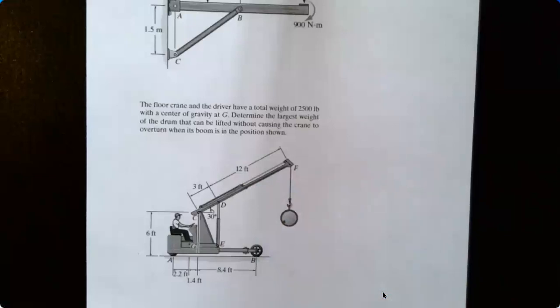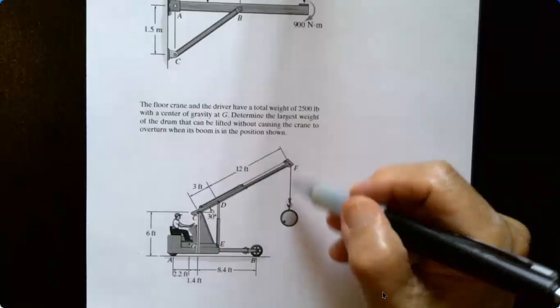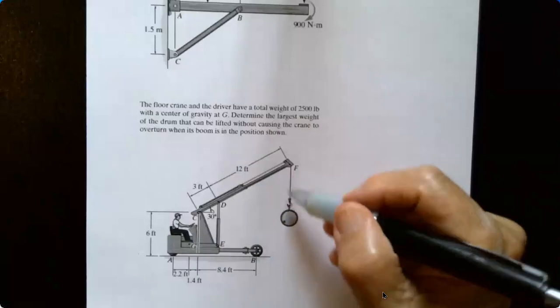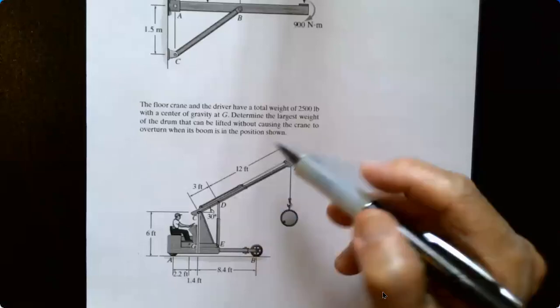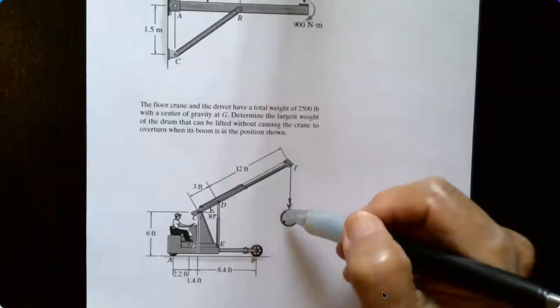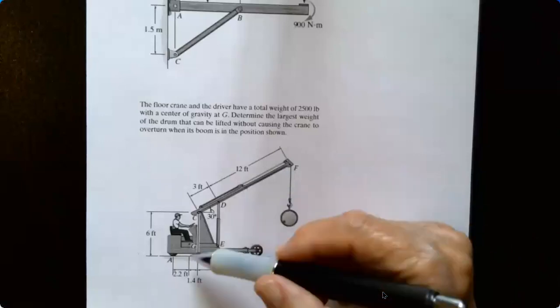This is a real problem in factories, in warehouses. What's the maximum load that you can have? Varying angles would definitely affect the load that you can lift, and you want to keep this crane from tipping.